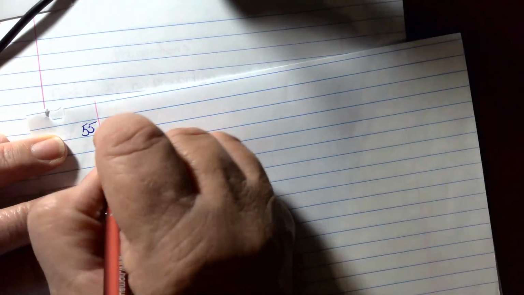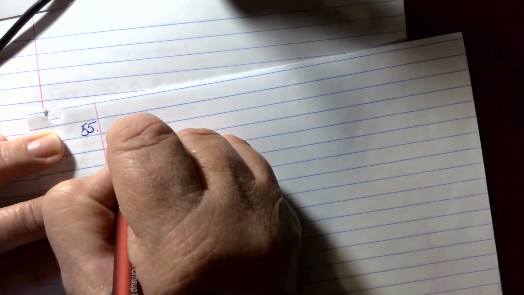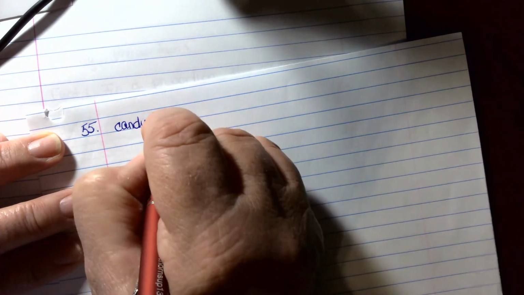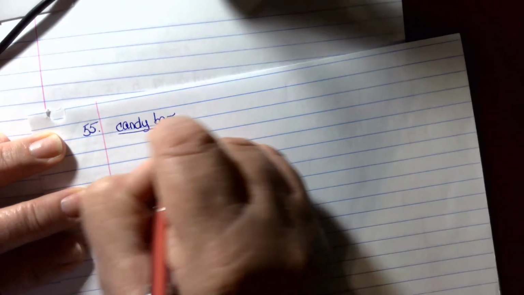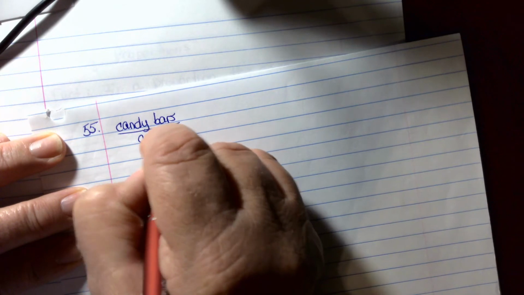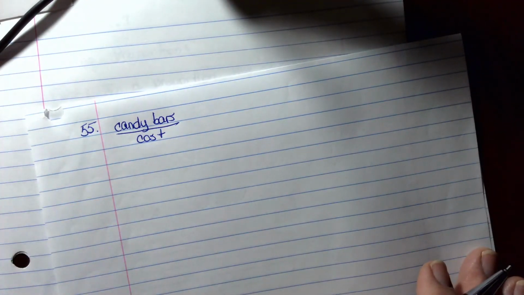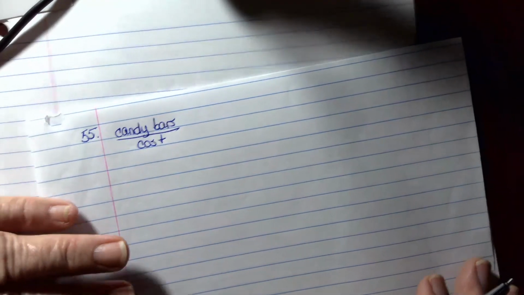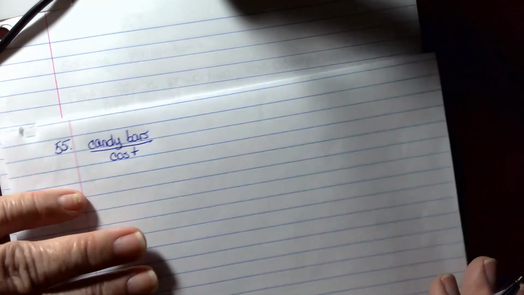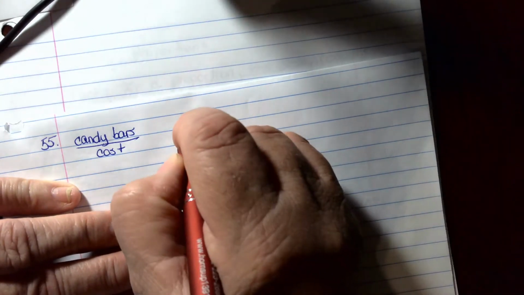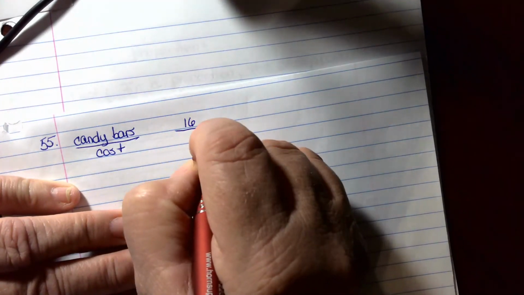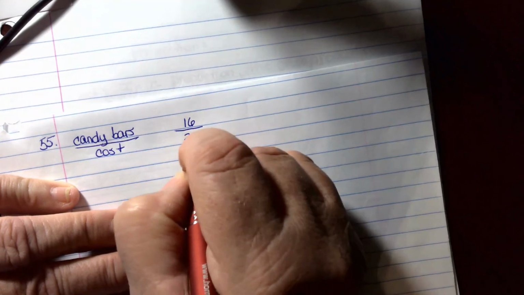So we're comparing the number of candy bars to the cost. And I find it helpful to write what you're making the comparison of to be sure that you get the right numbers in the right position. So it tells me that 16 candy bars cost $20.